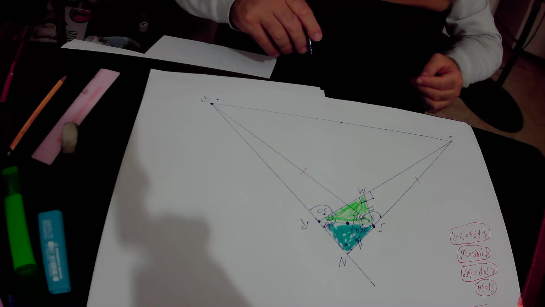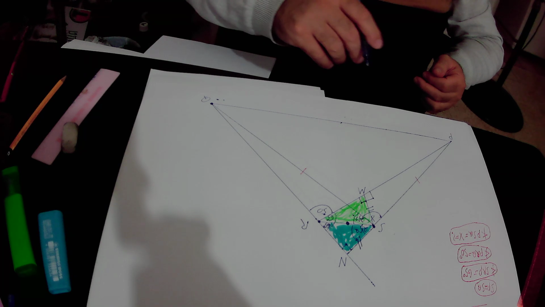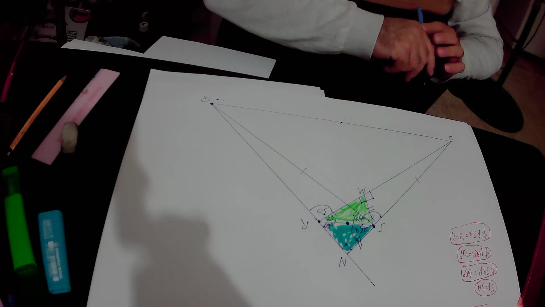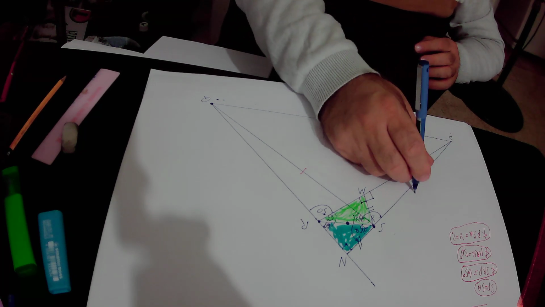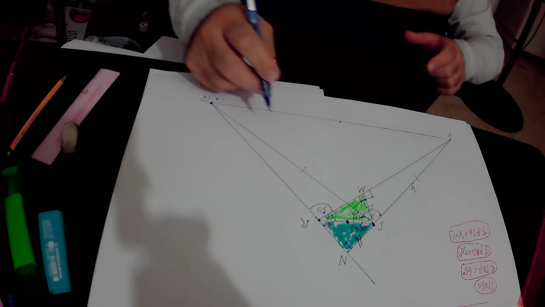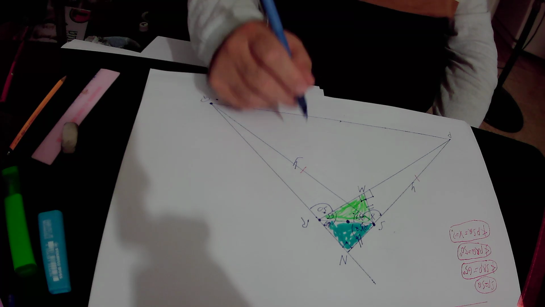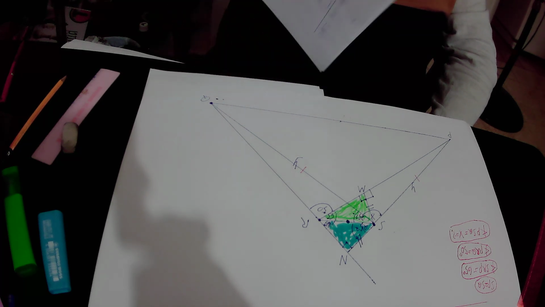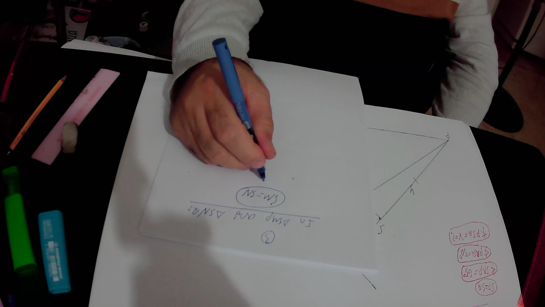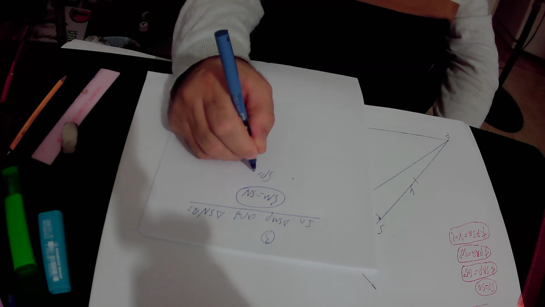So we will define SP as Y, and then SQ will also be equal to Y because they are equal to each other. So SP is equal to SQ, and it is equal to Y according to our definition.